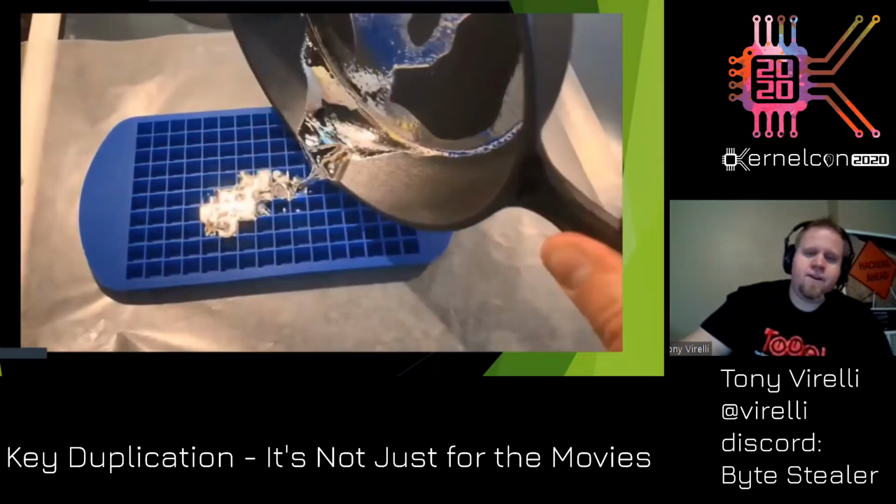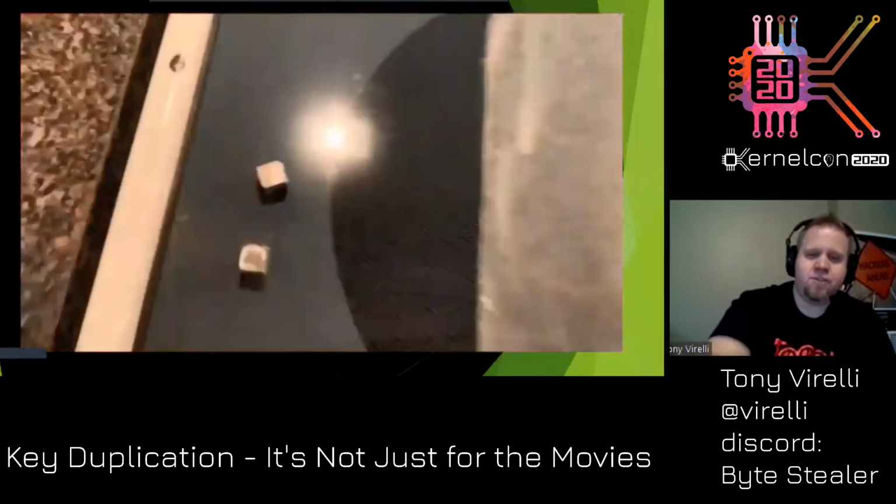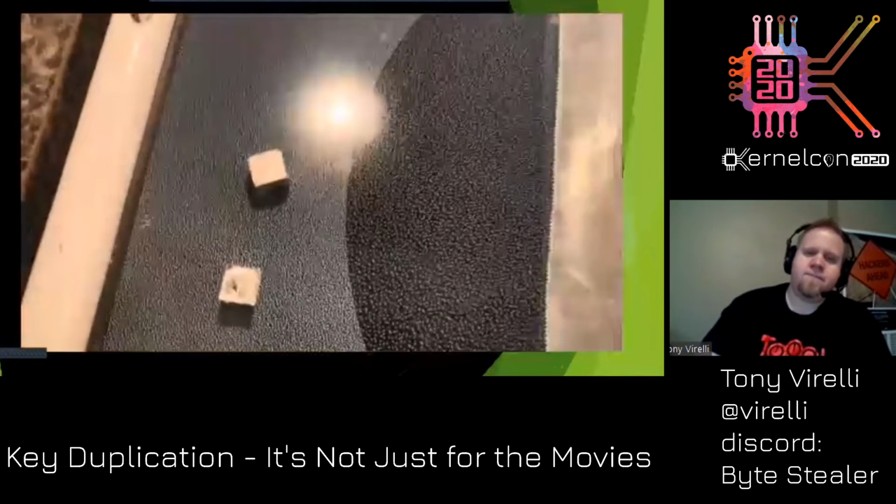So what I do there is I pour it in, I take each little cube out and I re-pour them, but it makes little cubes just like that, and I just store them in a container. So I get about 16 cubes from one little brick like that.